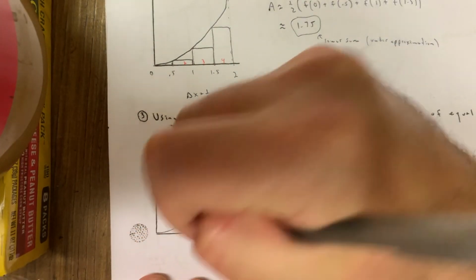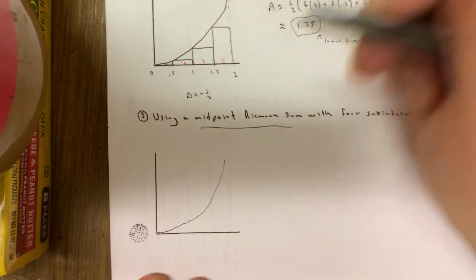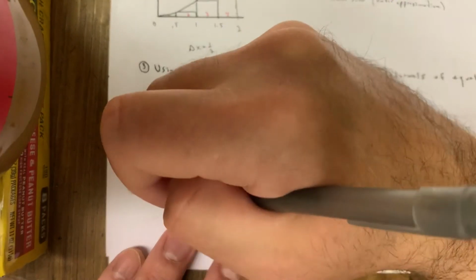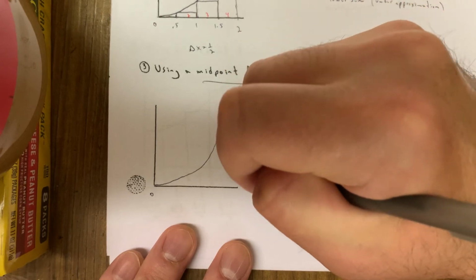Okay, so let's draw that diagram again. It's just getting worse and worse each time I draw it. I don't know what's wrong with me. I got to get back in the classroom.